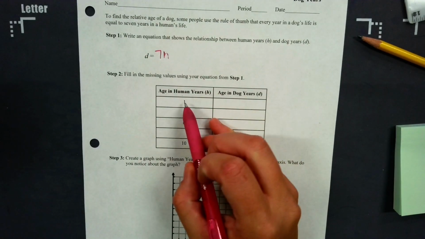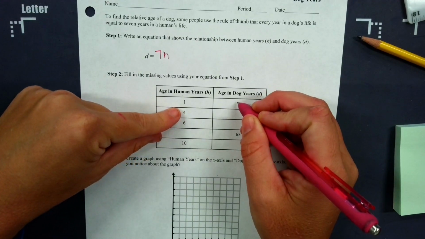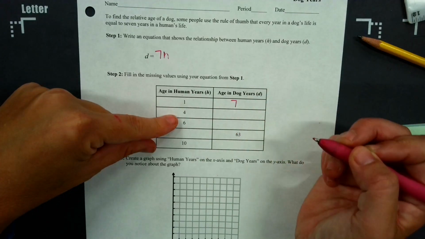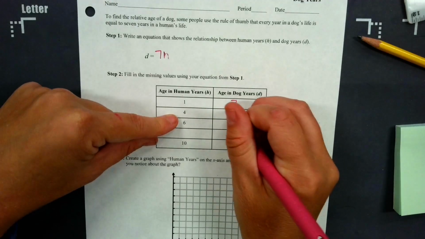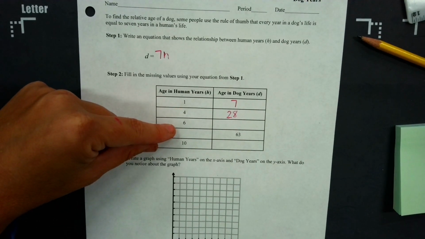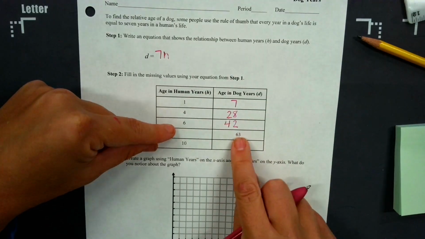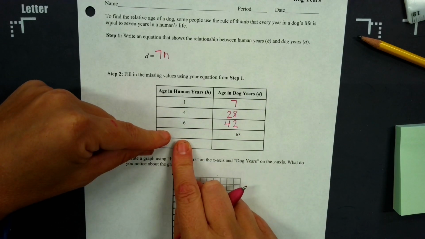Okay, so if he's 1 year old in human years, how old is he in dog years then? 7. So if he's 4 years old, 28. If he's 6 years old, what happens if I know my dog's 63 years old in dog years? How old is he in human years?